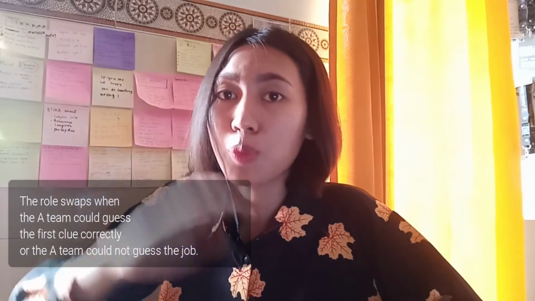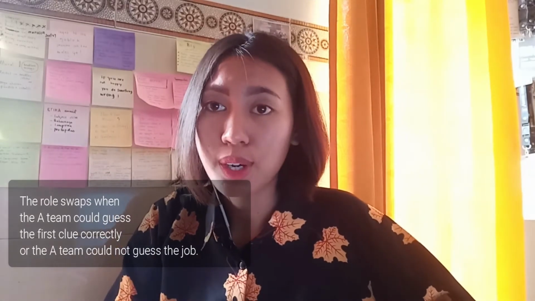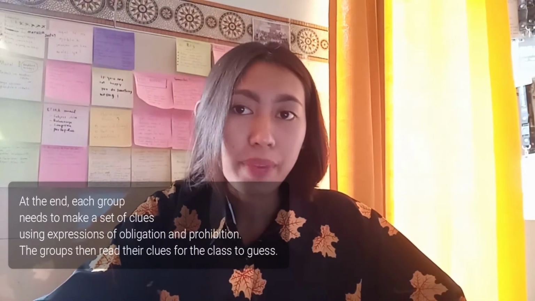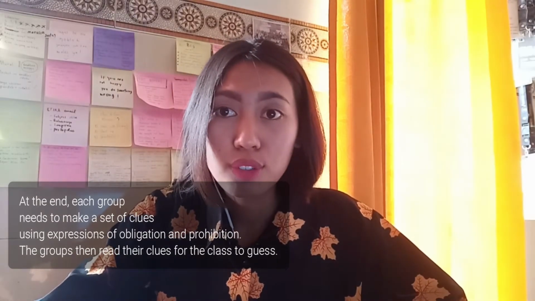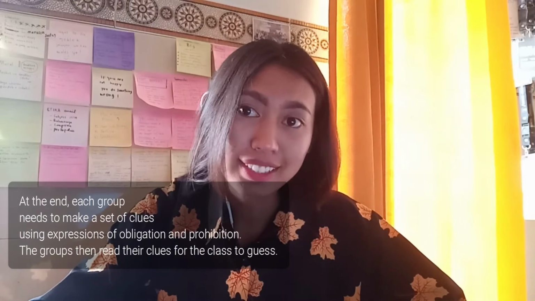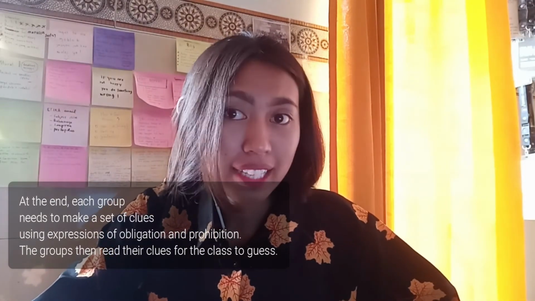And then the B team will be the guesser, and the A team will be the one who answers yes or no. It's done? Nope, it's not. So, after all of the clues have been guessed or failed to be guessed, then the group needs to make or write a set of clues to read in front of the class. So students from other groups will guess and answer it.